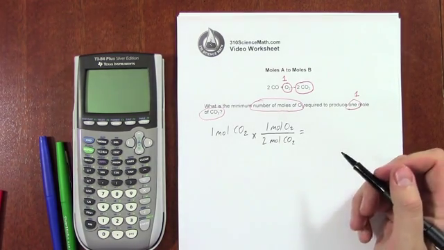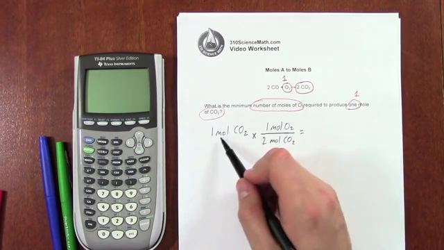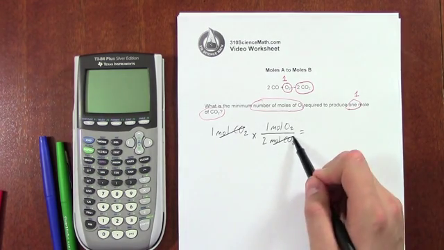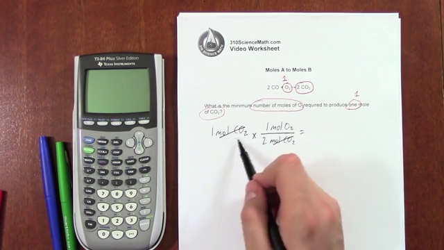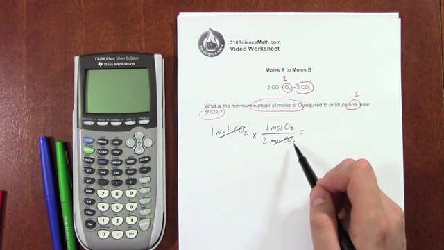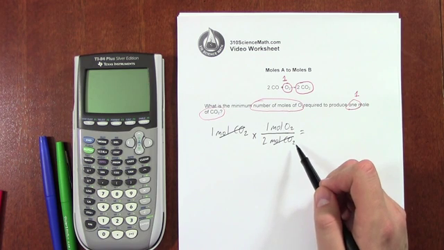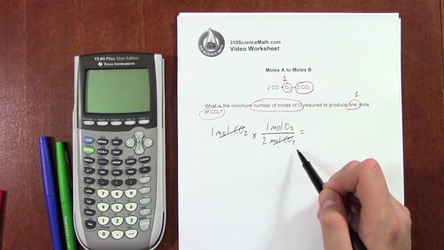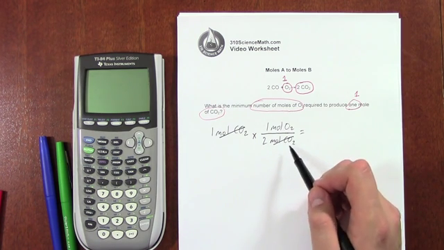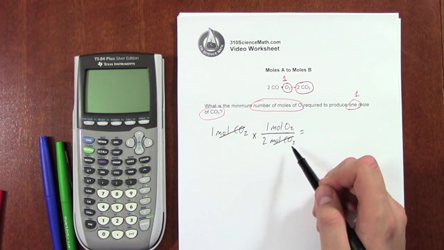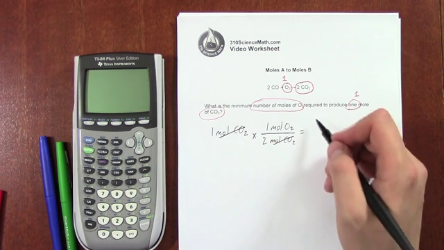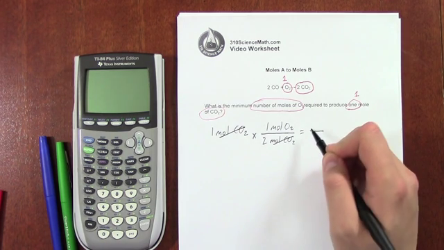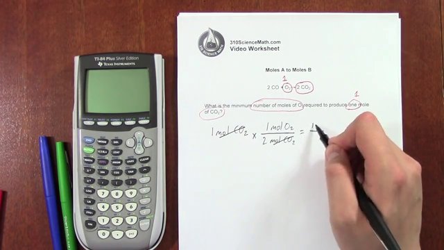The whole reason for doing this is we want to make sure that the moles of carbon dioxide cancel. What's over here is going to cancel with what's down here. That's going to be true of every problem that we solve with dimensional analysis. You don't cancel the numbers, you're just canceling the units. Make sure you write this down, because if you get lost, this will help you figure out what happened. Now we're going to actually solve the problem.